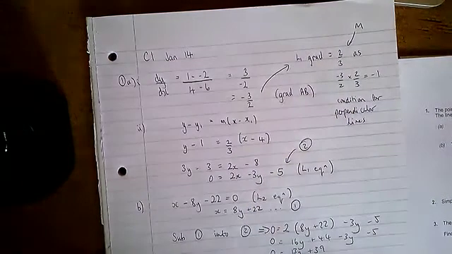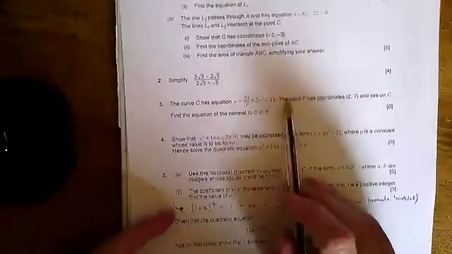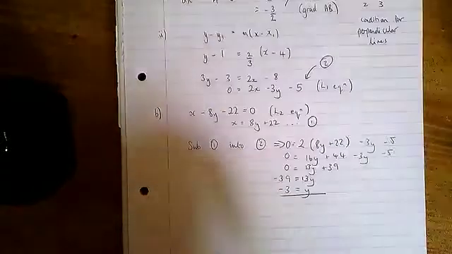Now that's really good news. Sorry, just so you can see what I'm doing with the camera. That's really good news because my y coordinate there is -3. So yes, that's right so far.